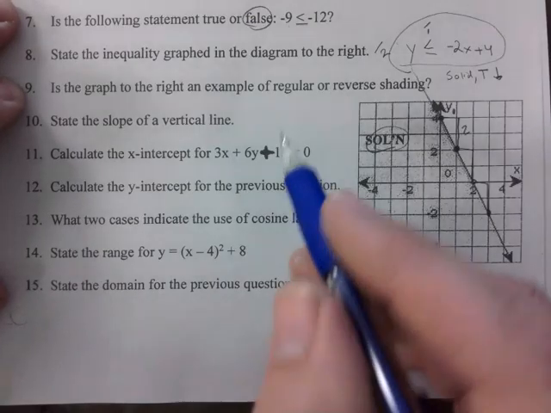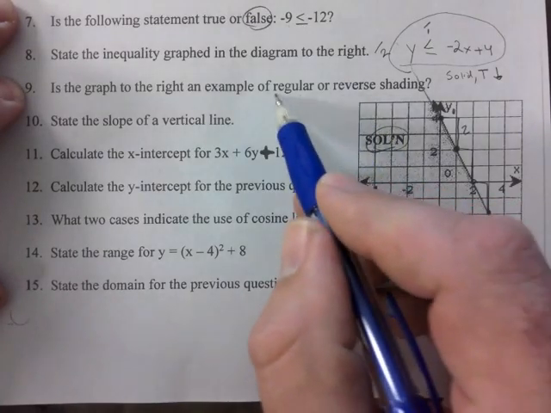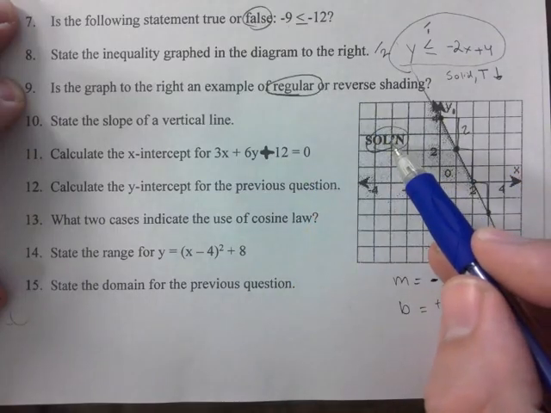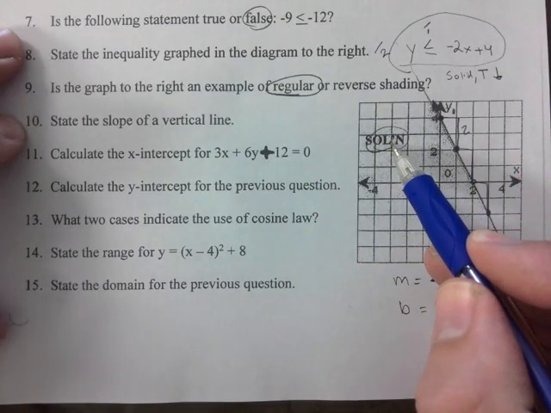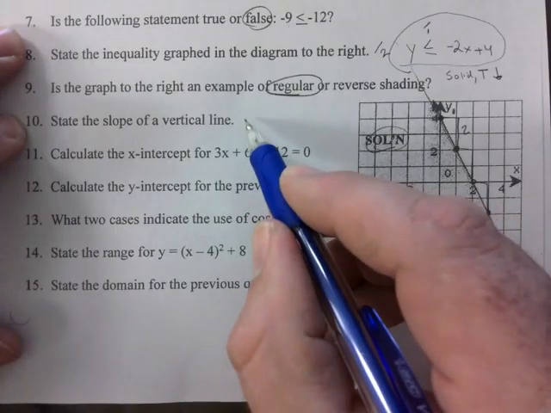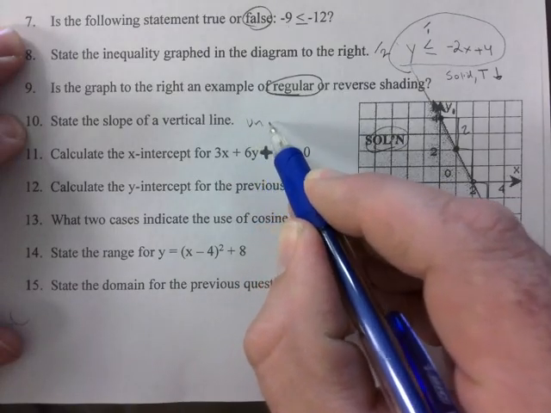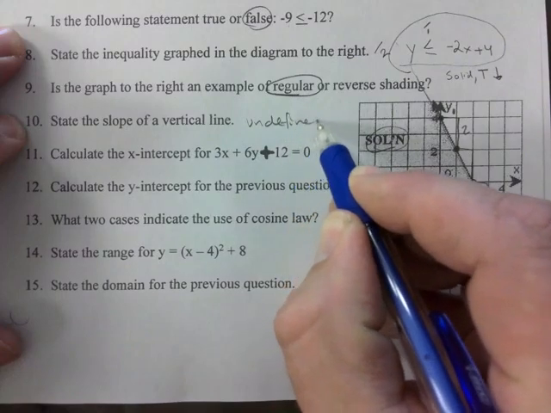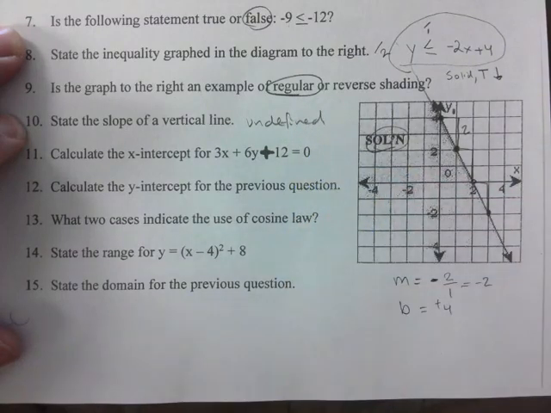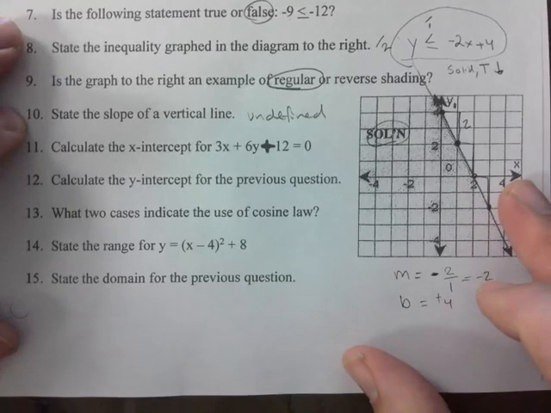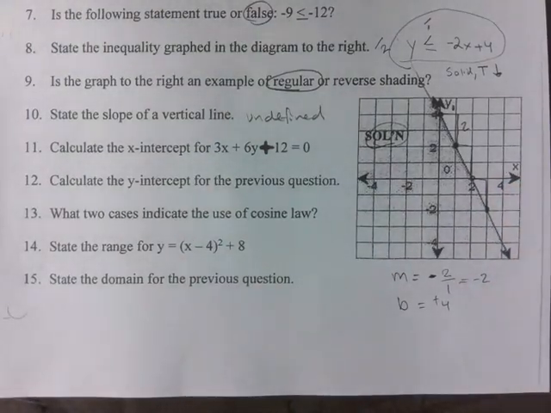Is the graph to the right an example of regular or reverse? It's a regular shading because the solution region has been shaded. Okay? State the slope of a vertical line. It's undefined. It's not 0. 0 is a horizontal line. So if you put 0 down, you get a 0.